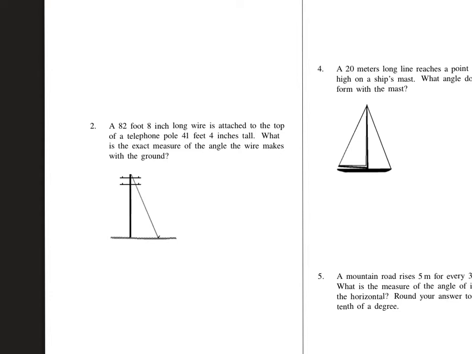An 82-foot, 8-inch long wire is attached to the top of a telephone pole, 41 feet, 4 inches tall. What is the exact measure of the angle the wire makes with the ground? So we're looking for an angle. And we have some information here. The wire is 82 feet, 8 inches.